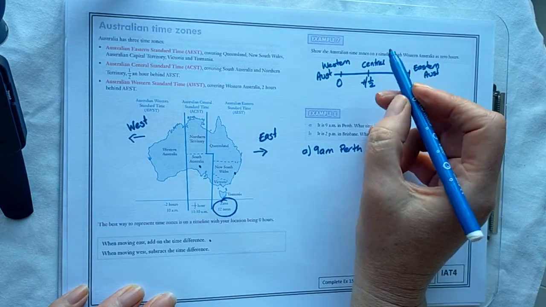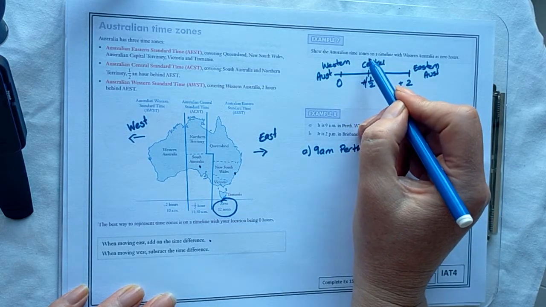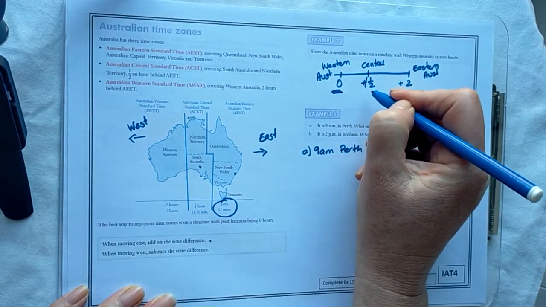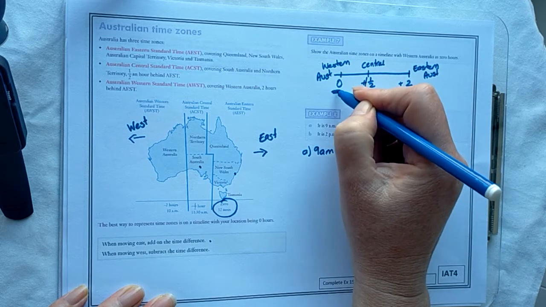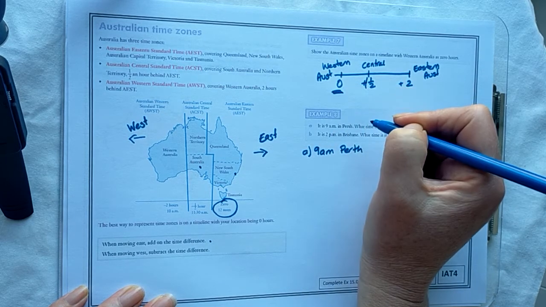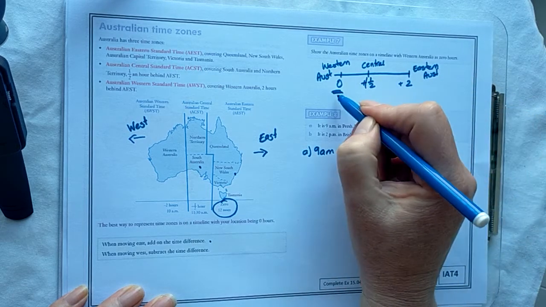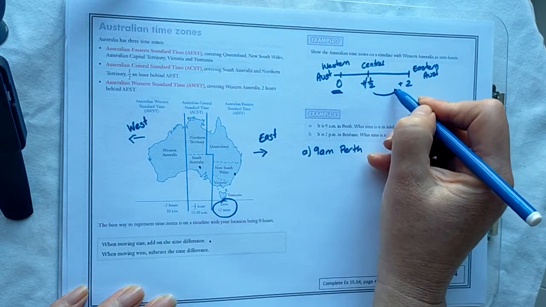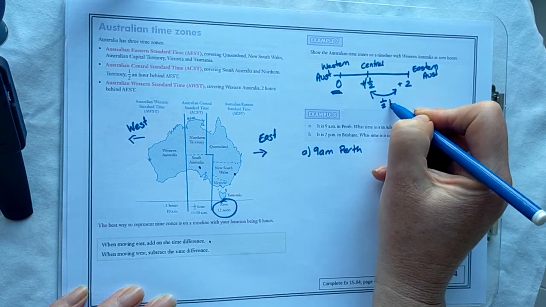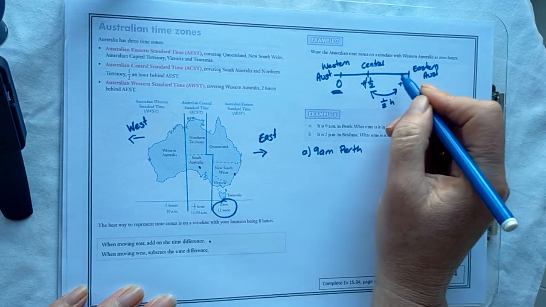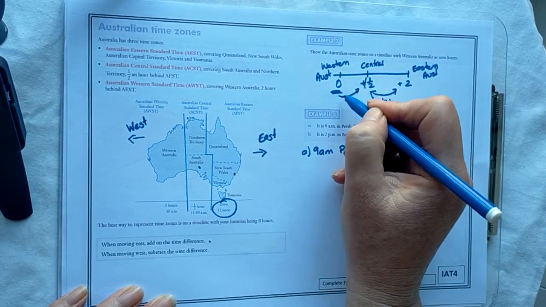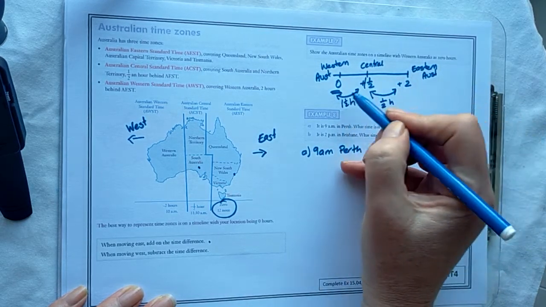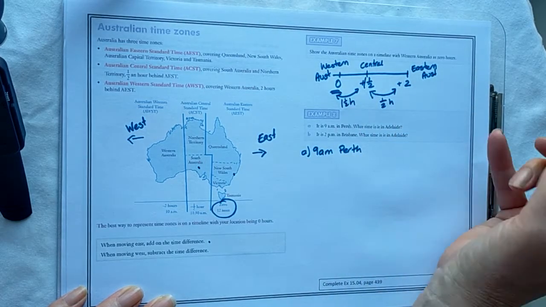Over here, if you've got the Australian time zones on a timeline with Western Australia as 0 hours, you're going to add on 1.5 hours to get from Western Australia to Central Time, and you're going to add 2 hours in total to Australian Eastern Standard Time. So there's only a half hour difference between these 2 time zones, but there is a 1.5 hour difference between these 2 time zones.